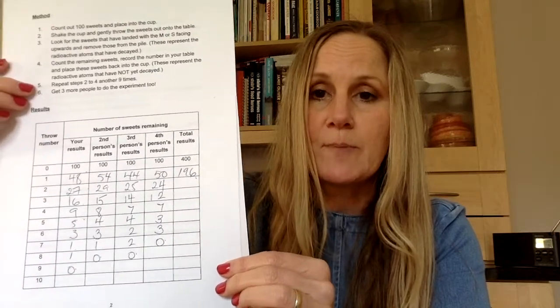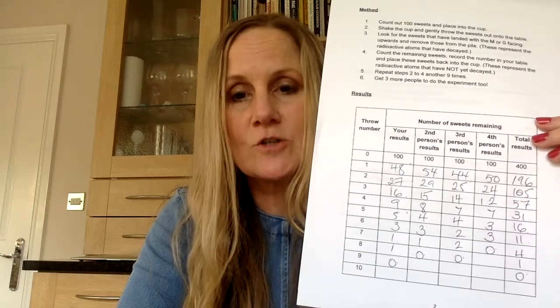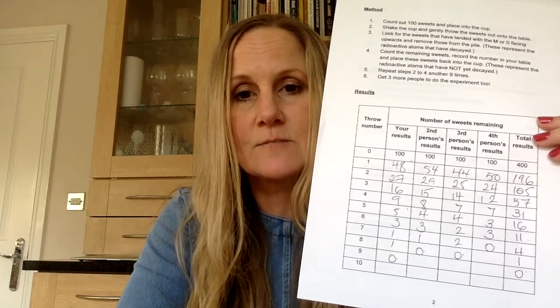So just make sure you're finding the total and not the mean. We're totaling them up across the rows, okay? Okay, so those are my total results, and they're the results that you're going to need for the analysis.